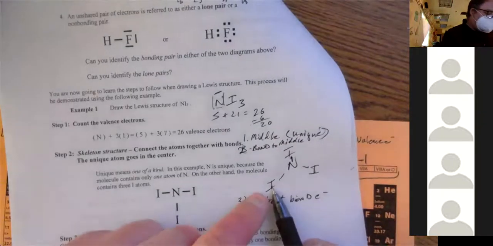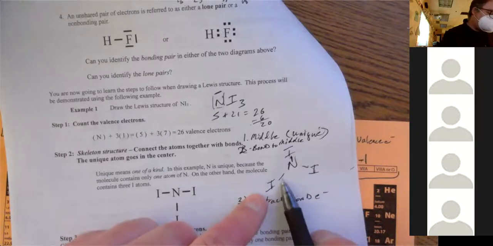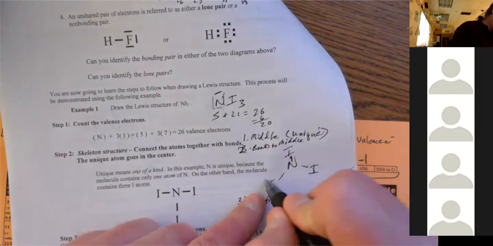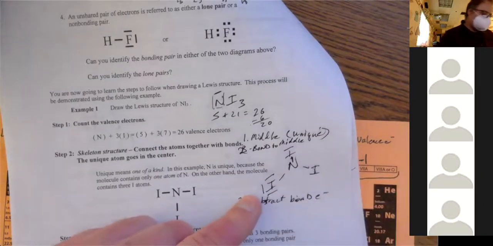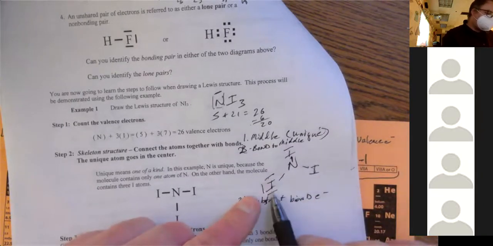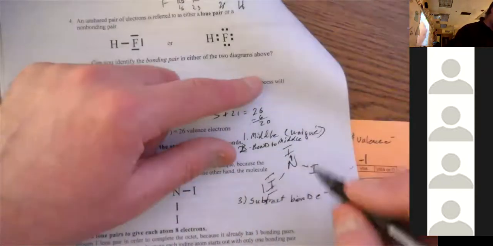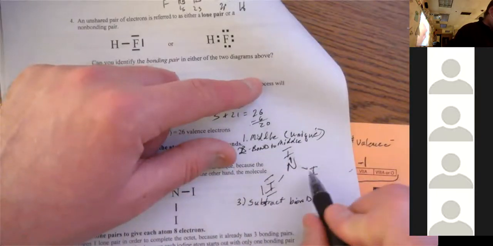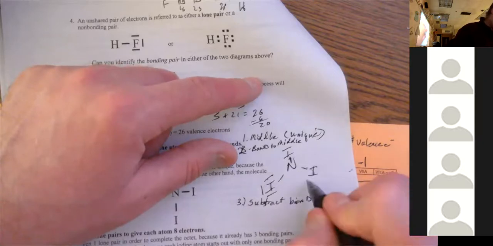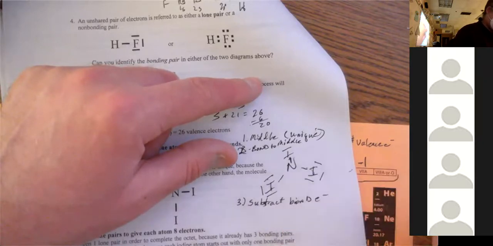Well, does iodine have 8 electrons around it? It currently only has 2. So 2, 4, 6, 8. So right there is an extra 6 electrons. 2 around this iodine, 4, 6, 8.